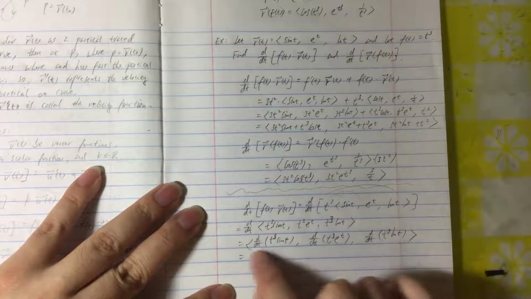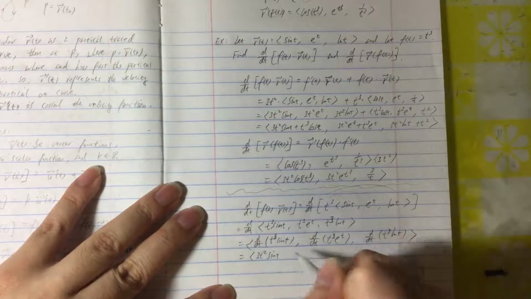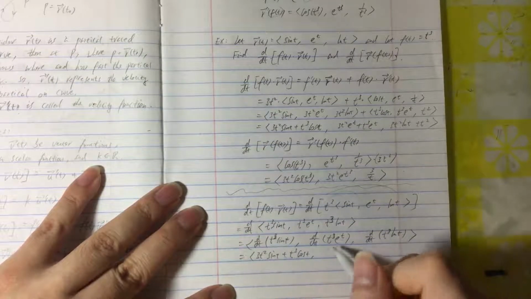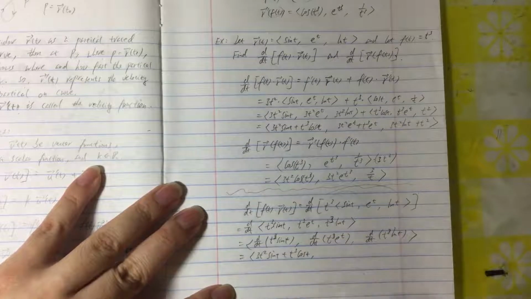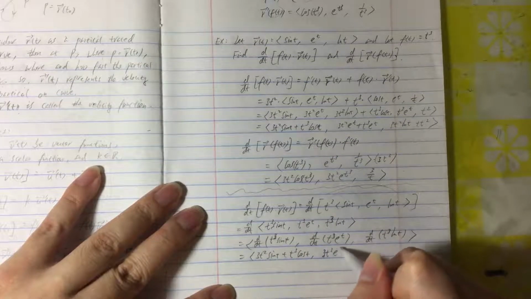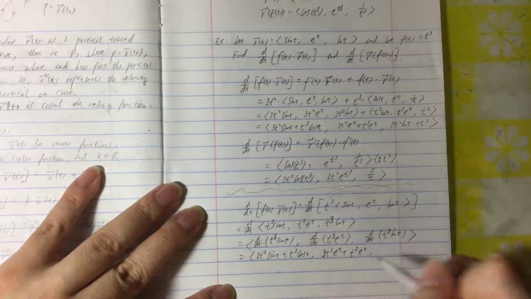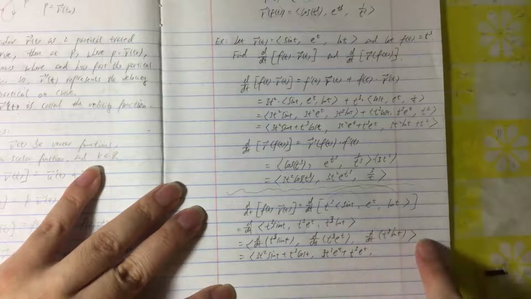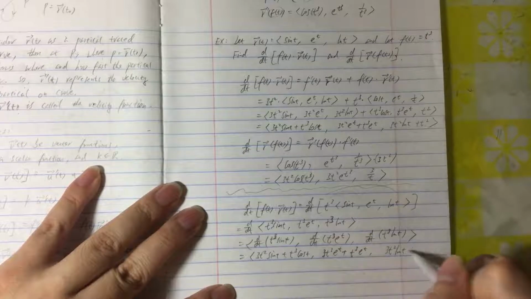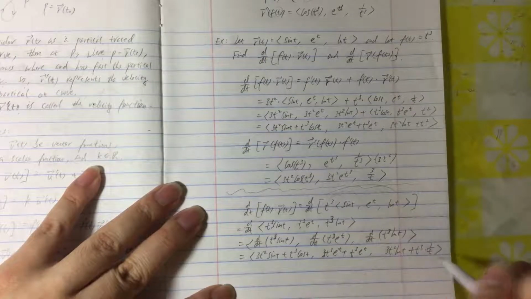T cubed times sine t, here we use product rule: derivative of the first times the second plus the first times derivative of the second. That's the second component. For the third component, we again have derivative of the first times the second plus the first times derivative of the second.